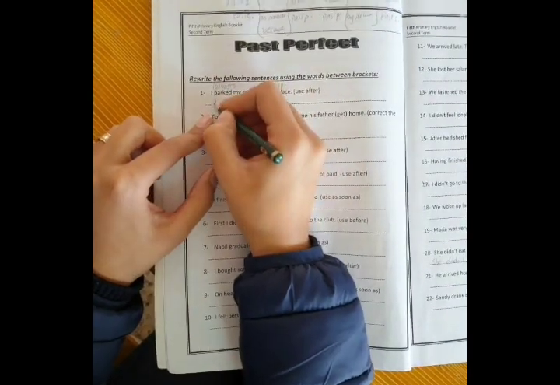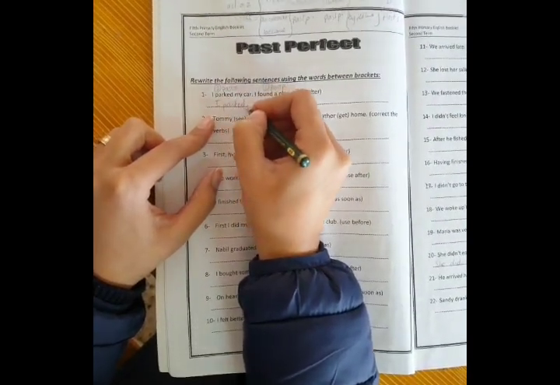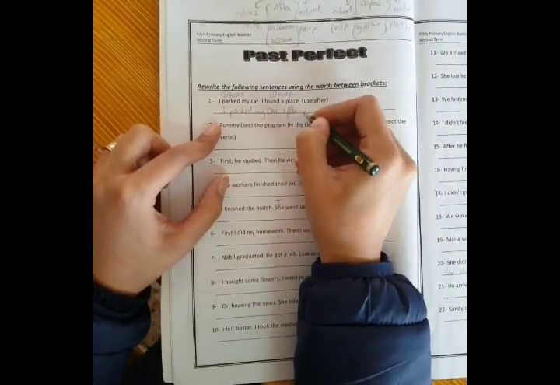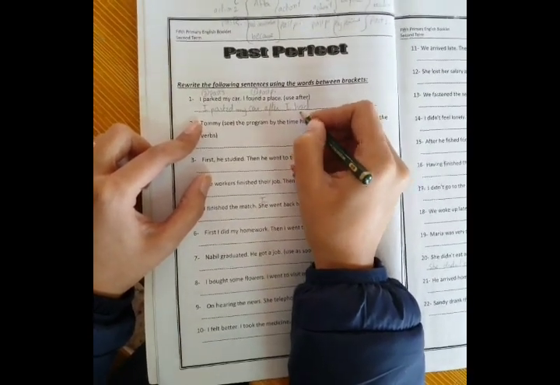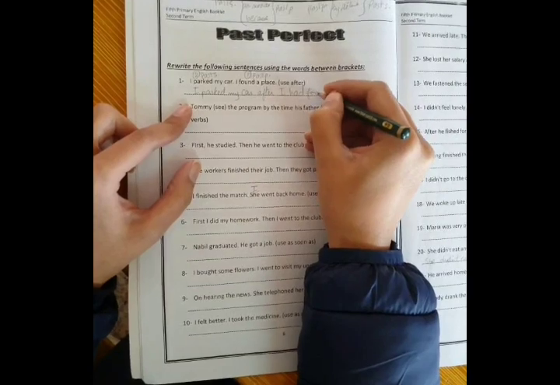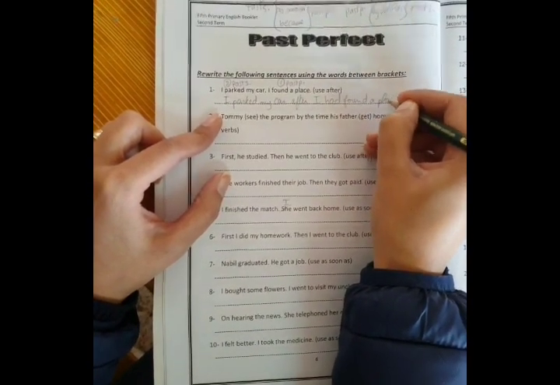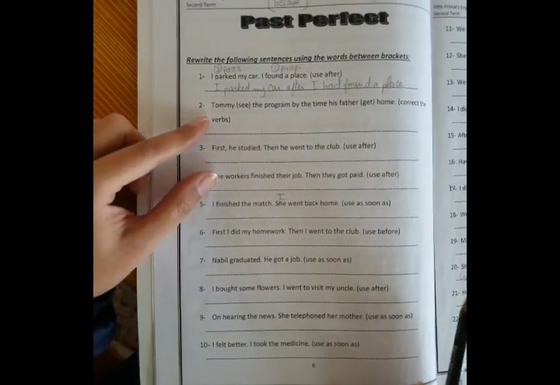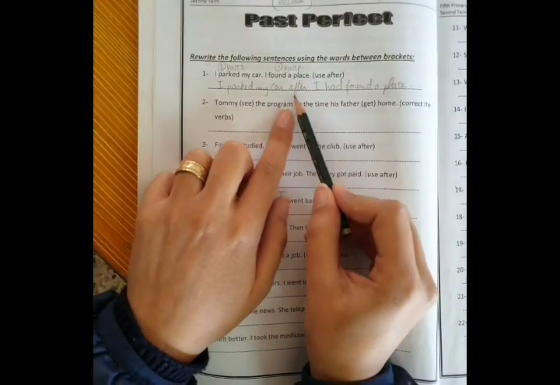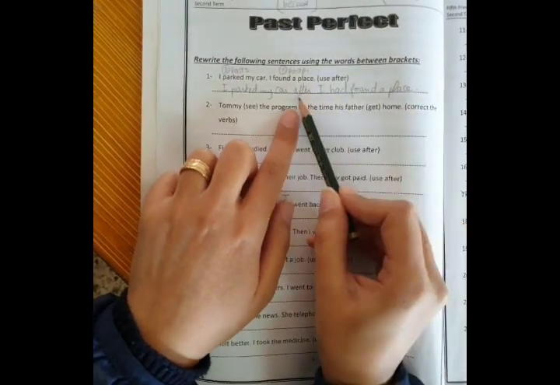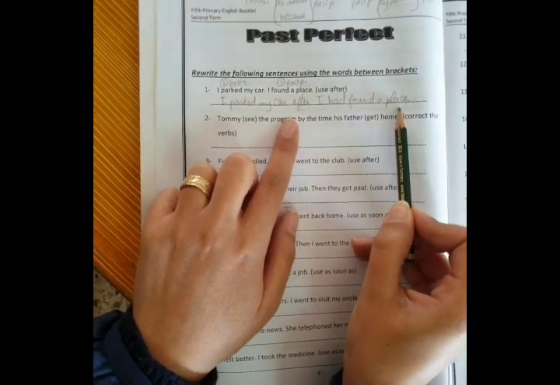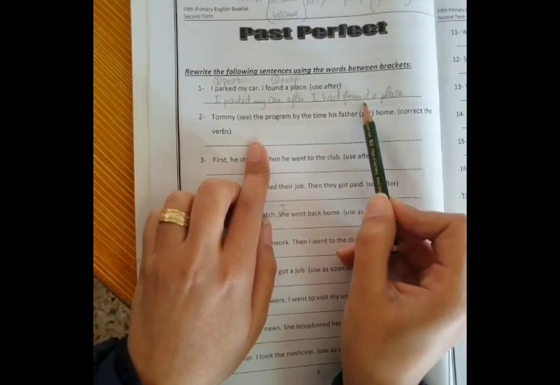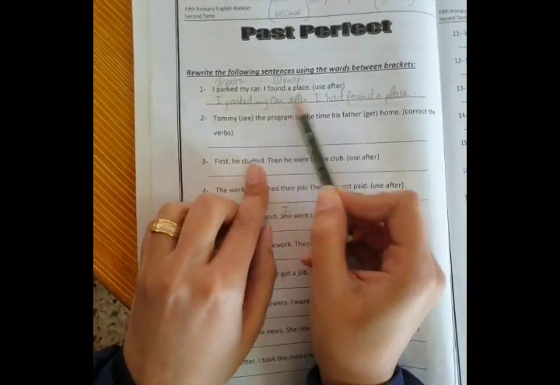I parked my car after I had, don't forget to put had, found a place. If you want to start the sentence with after, you will take after till the rest of the sentence. It will be after I had found a place, I parked my car.